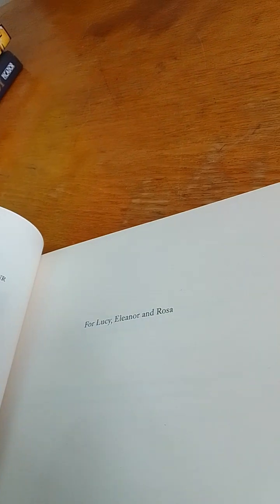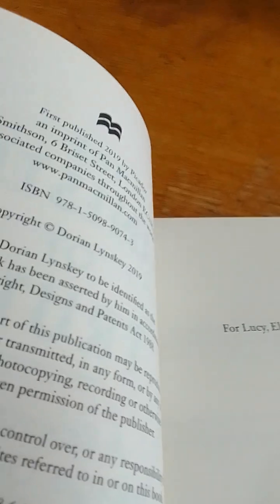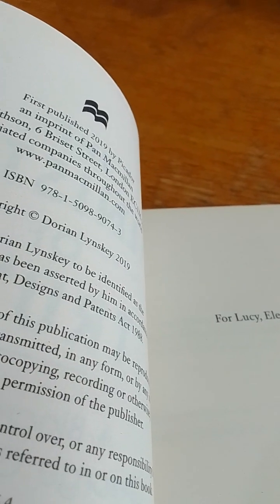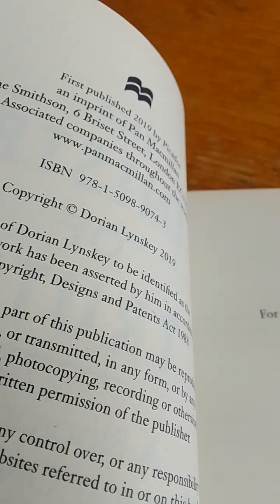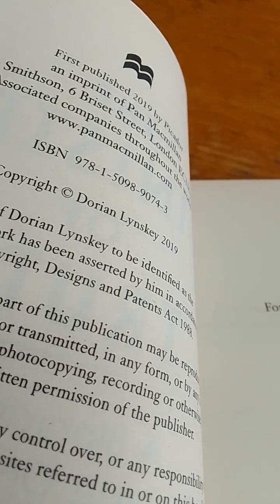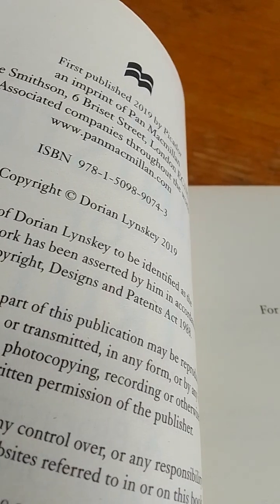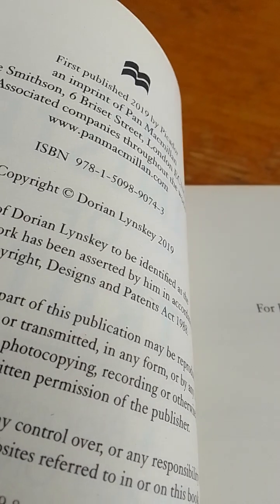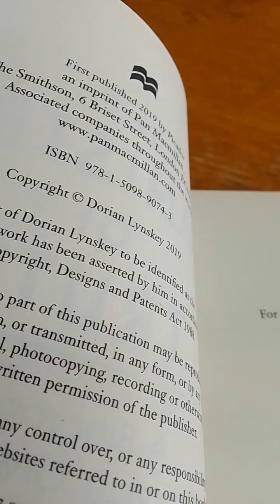So here you can look for the ISBN number, 978. You press 978 dash, then 978 1. Then we have 1 dash 5098 dash 9074 dash 3. That is the ISBN number.